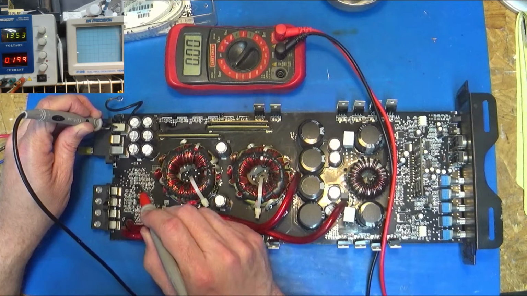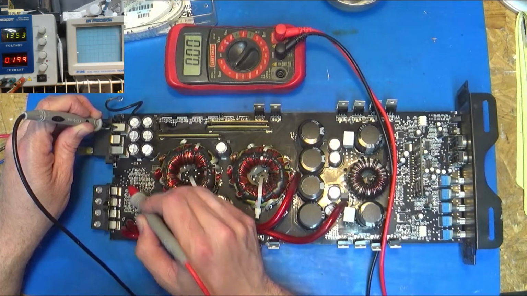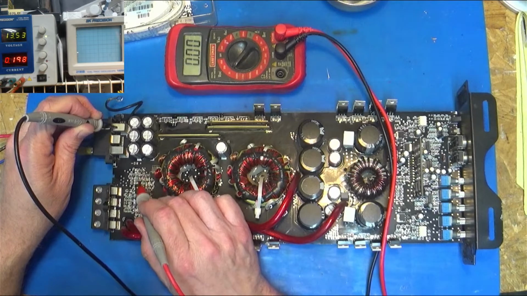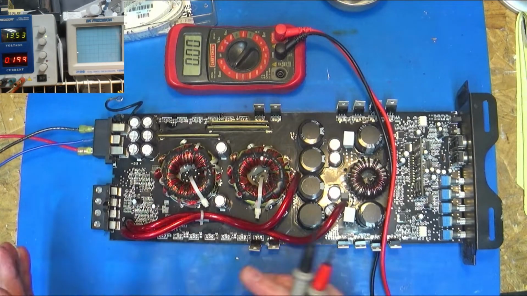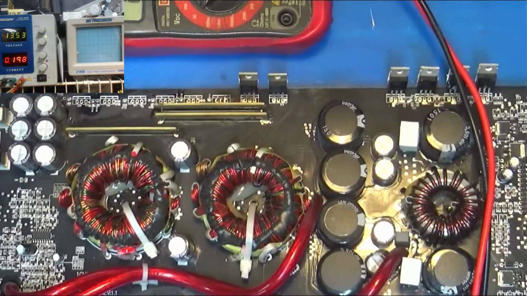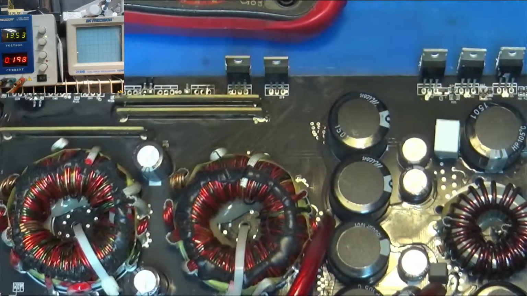So one of a couple things is wrong. Either those two transistors died, or the chip has died, or something is pulling the chip down so hard that when these transistors turn on, it's getting pulled down. So here is what I'm going to try to zoom out and explain.